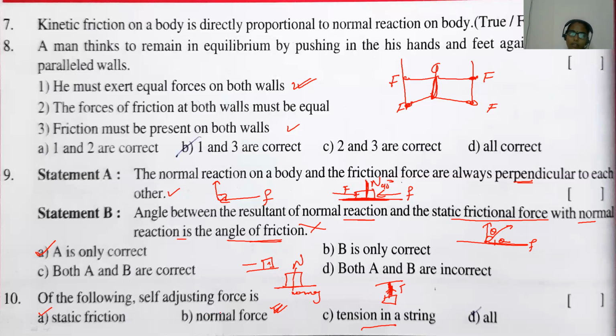So here static friction, normal reaction, right children? Static friction, Fs, normal reaction, N, and tension force, all are self-adjusting forces. So we can write here option D, all of these. Okay children, I hope this is clear to everyone. Thank you. Next we'll see.